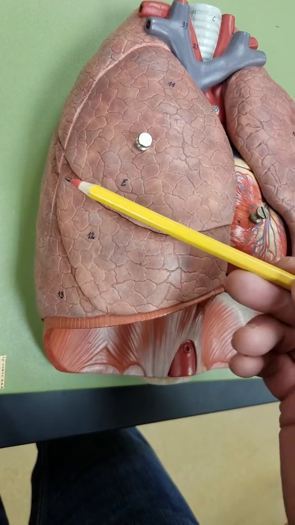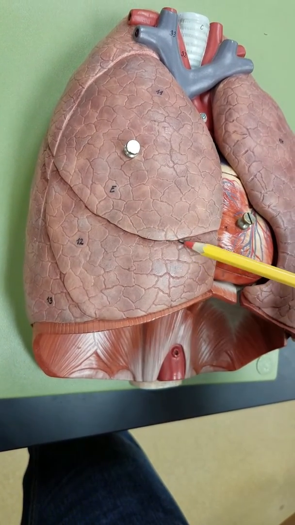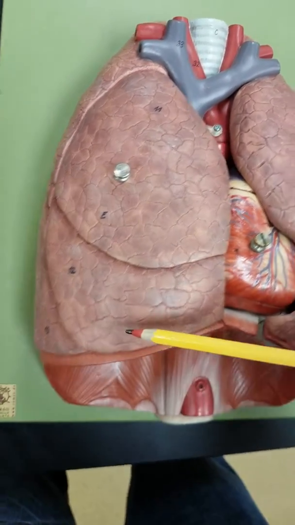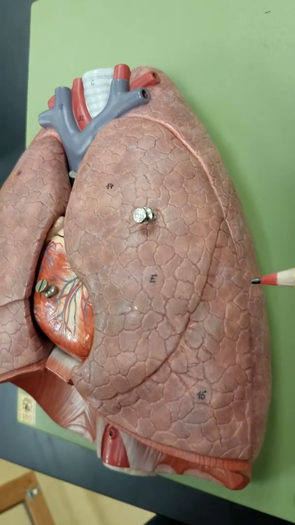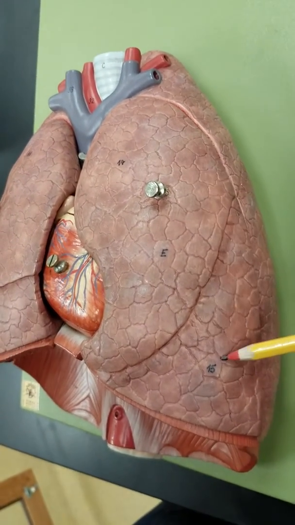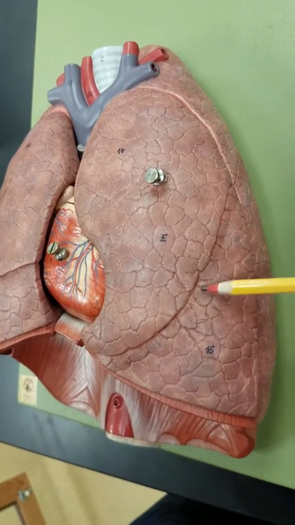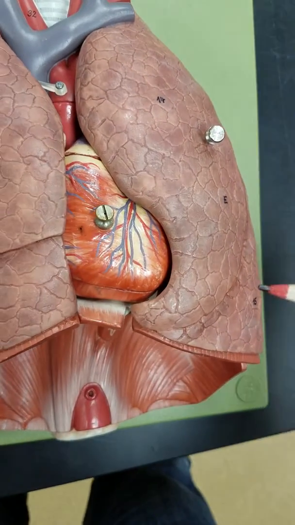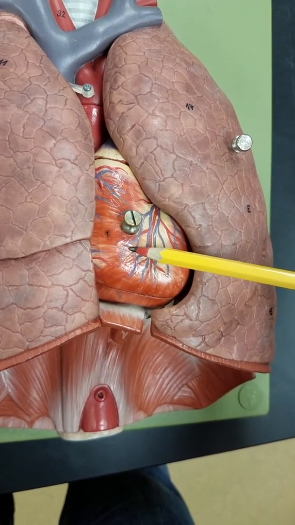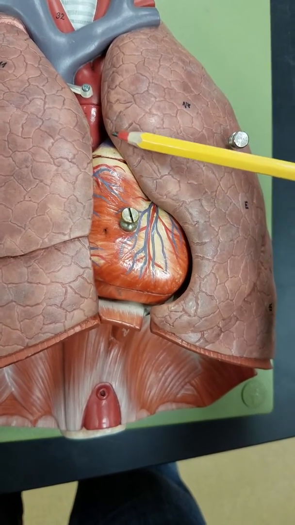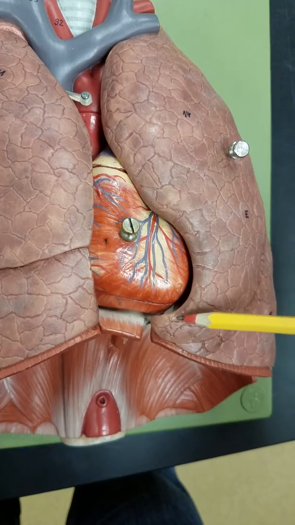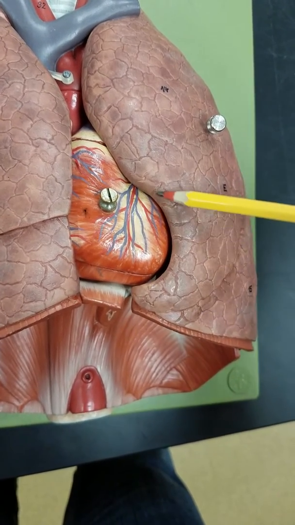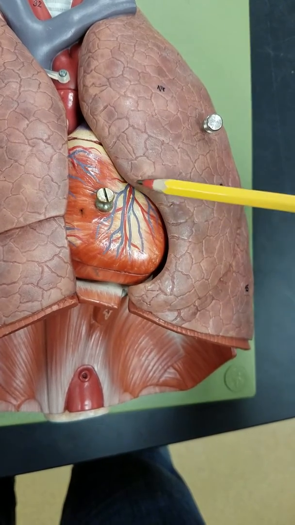Separating the lobes, we have the fissures. This one going across the front is the horizontal fissure. The one going across the side is the oblique fissure. On the left side, we only have 2 lobes. We have a superior and inferior. Separating the two, we have an oblique fissure. Now, the one unique thing about the left lung is where the heart sits. So the heart sits 2/3 left of center. It puts a huge indent onto the left lung, and we call that the cardiac notch. Okay, so there's the cardiac notch.